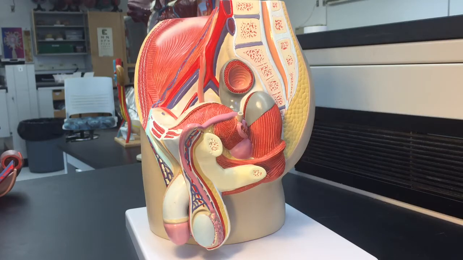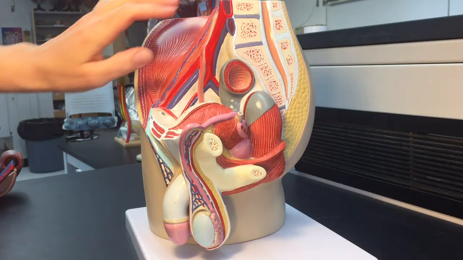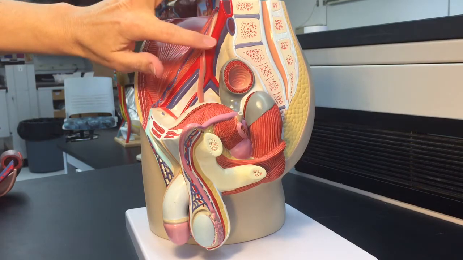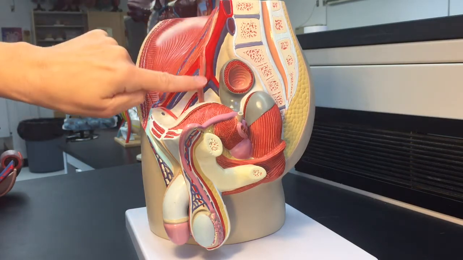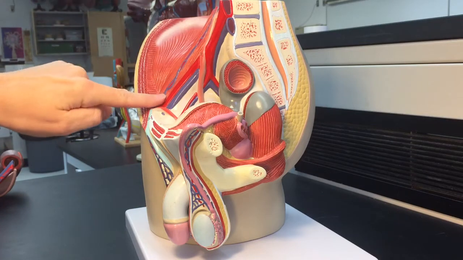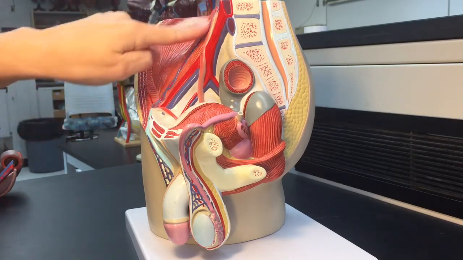All right, let's do the male reproductive system structures. So again, this is a sagittal view. We can see anterior, posterior. Here are our common iliac artery and vein. Here's our ureter, and here are those testicular vessels coming down.